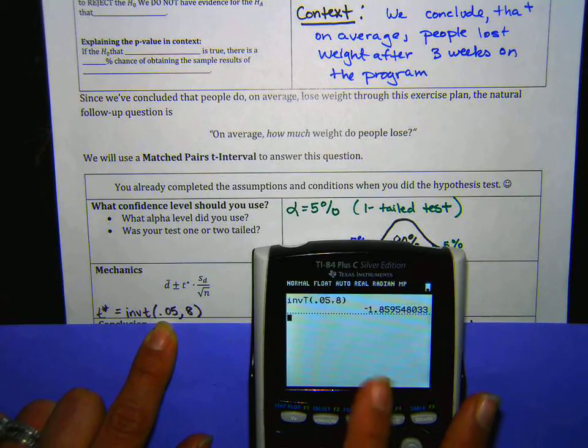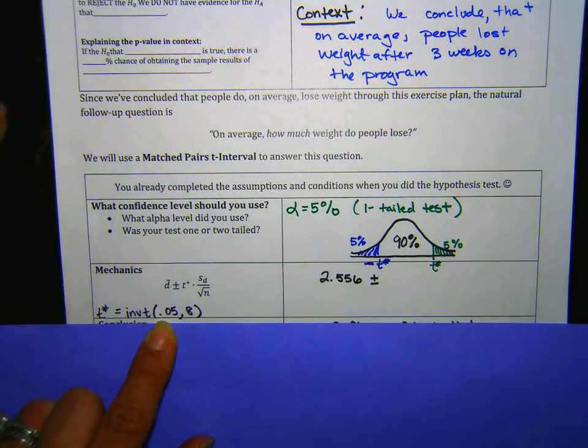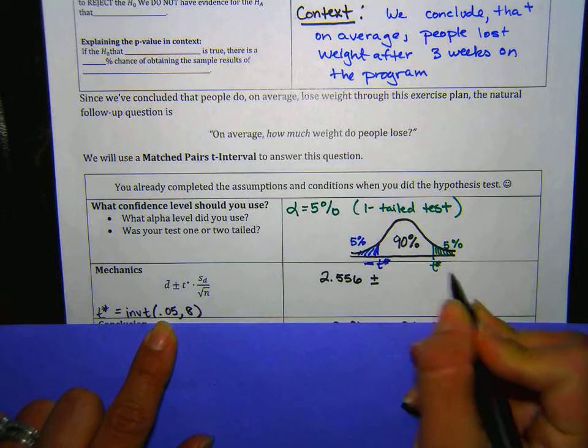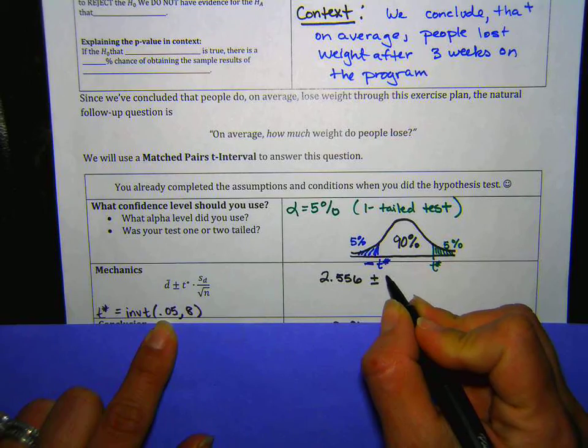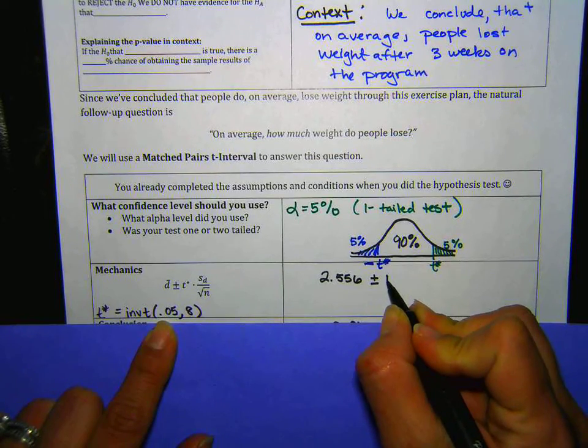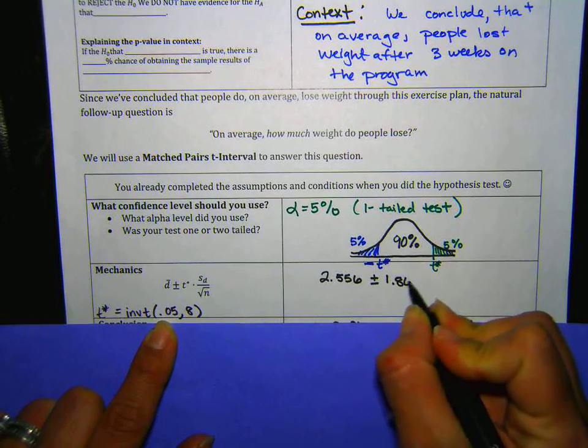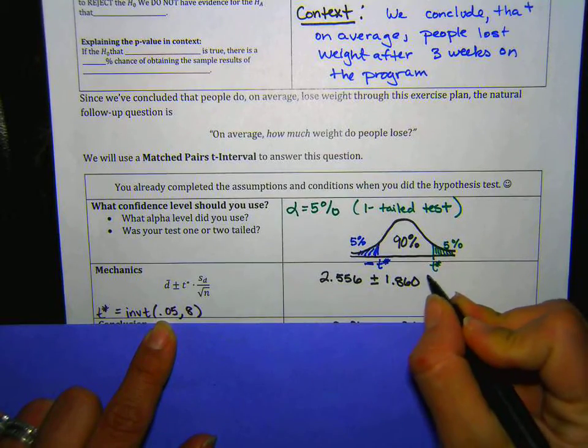So my lower T star is negative 1.8595. My higher T star would be 1.8595.